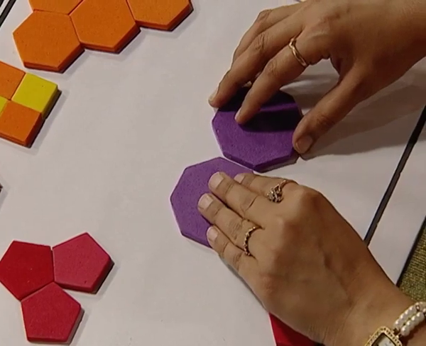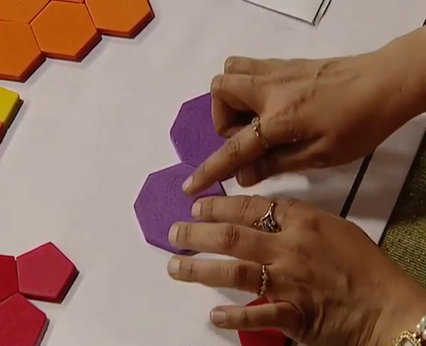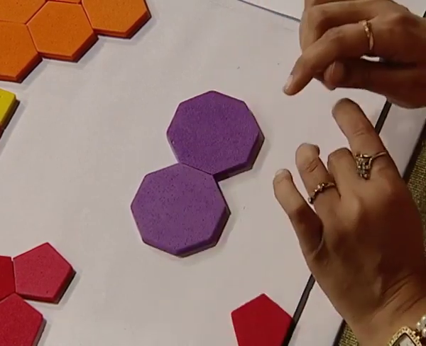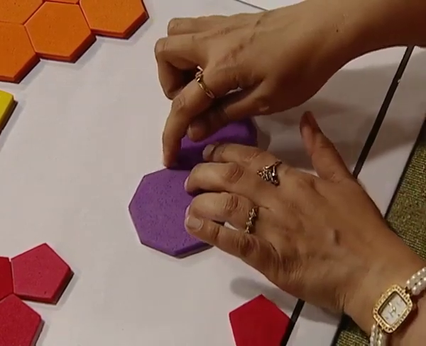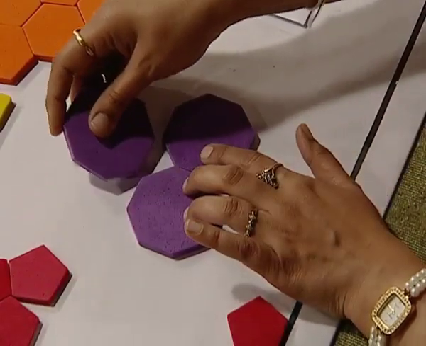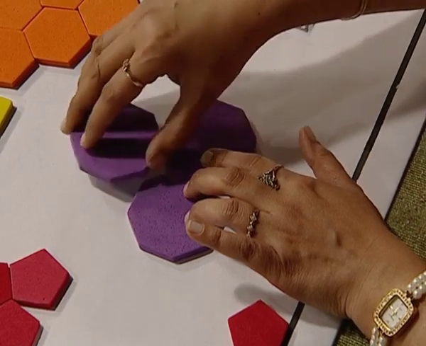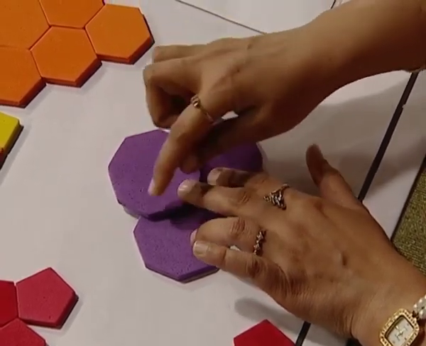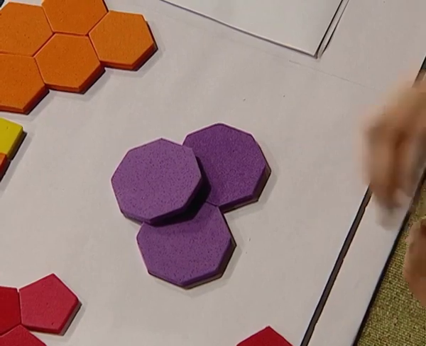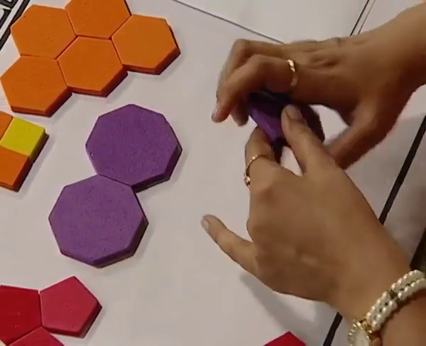Let us try to do the same thing with the set of octagons. Once again, observe, if we place 2 octagons next to each other, it results in a gap. If we try to cover the gap, again I am left with yet another gap, or it results in an overlap. Therefore, even a set of octagons does not tessellate.